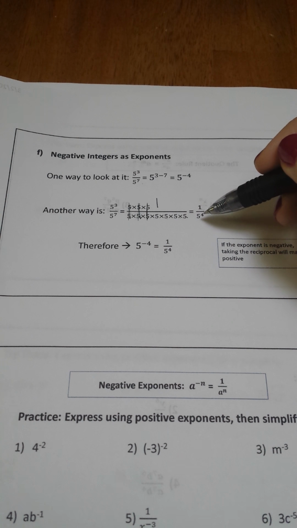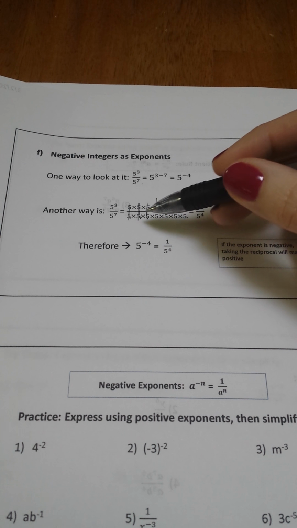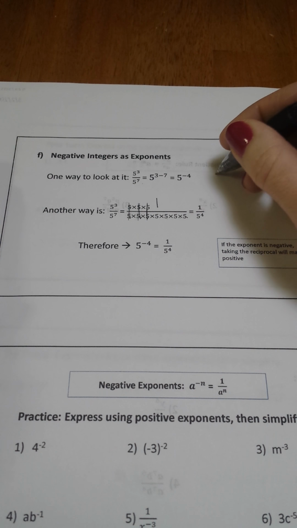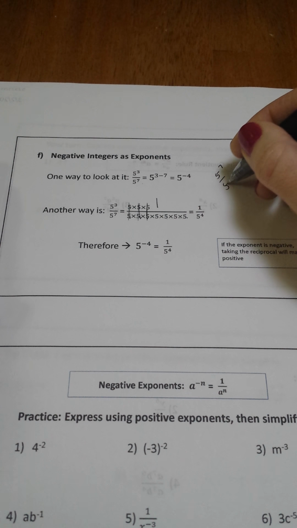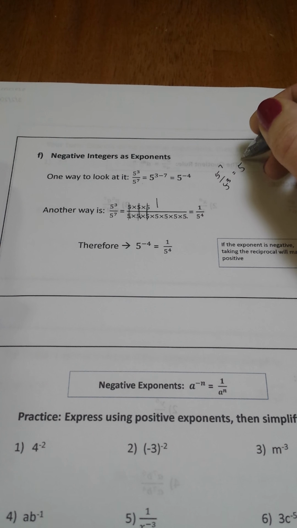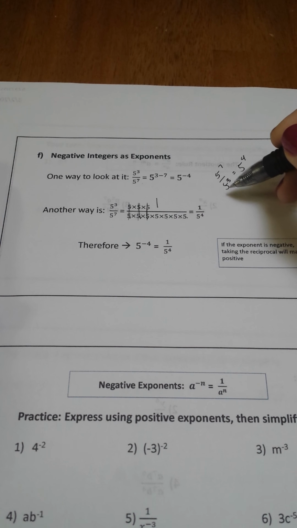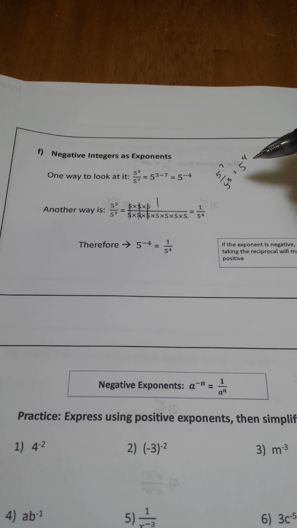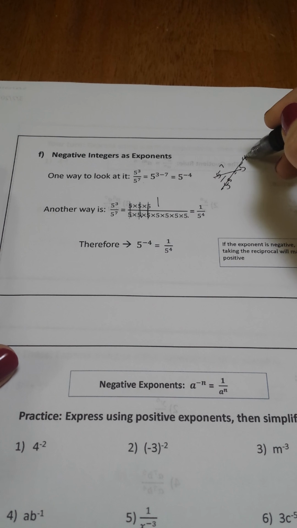So they have to stay on the bottom of a fraction. They started down there. We can't just make it 5 to the fourth. 5 to the seventh divided by 5 to the third would equal 5 to the fourth. So if we flip these around, obviously it can't equal the same thing. Division doesn't work like that. I can't do 8 divided by 2 and get the same thing as 2 divided by 8. It just doesn't work, so don't make that mistake.